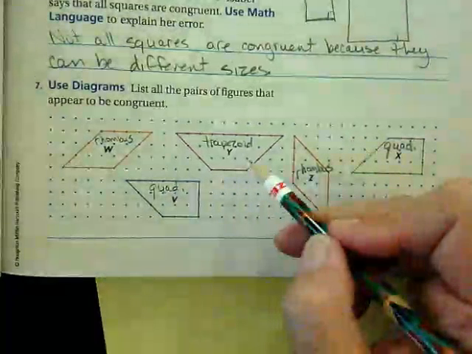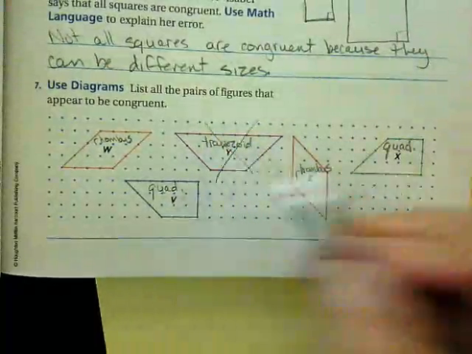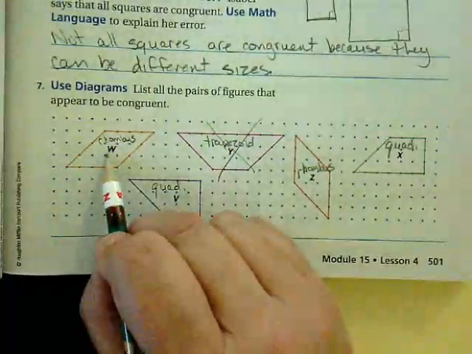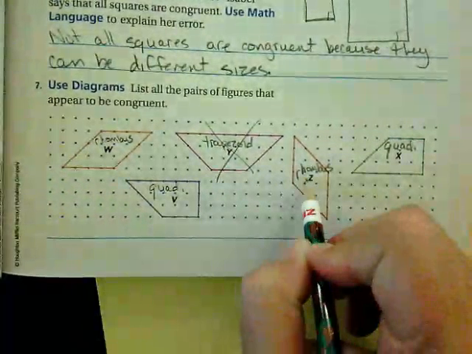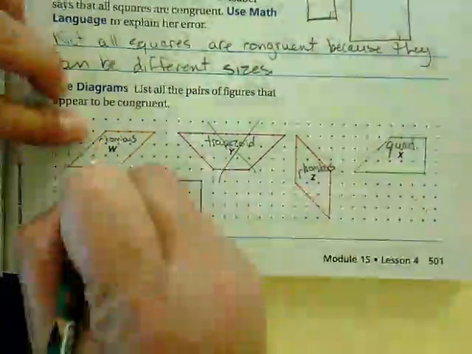So the trapezoid does not have a match. Nothing else is the same shape. So we're going to get rid of that one. How about W? Is there one that matches W? Well, yeah, Z is also a rhombus, so it's the same shape. Are they the same size?